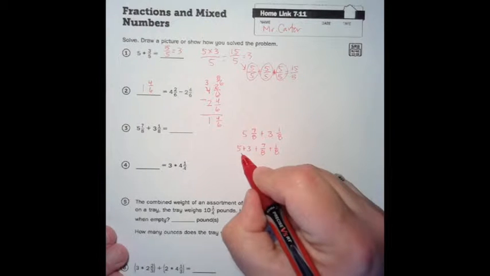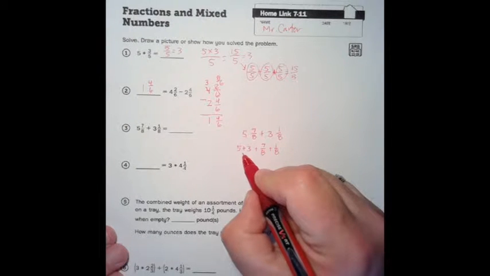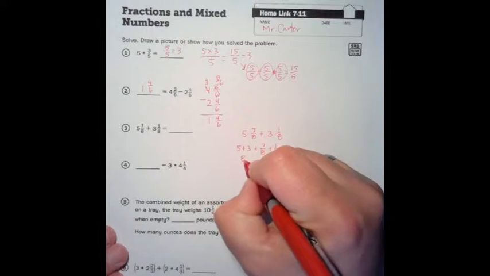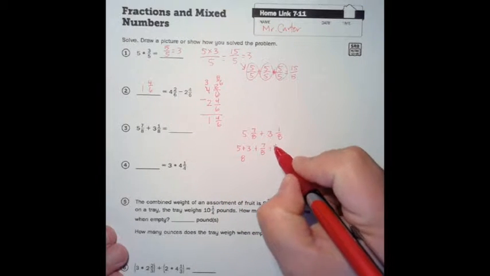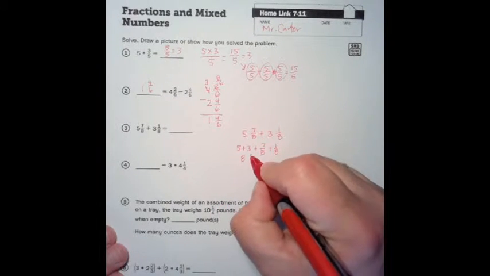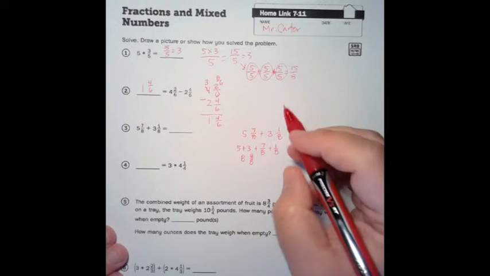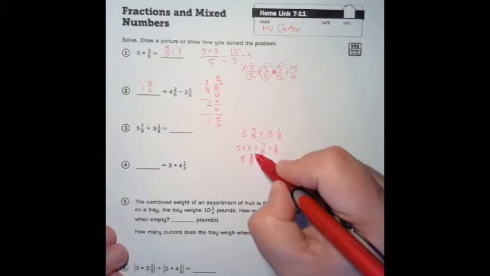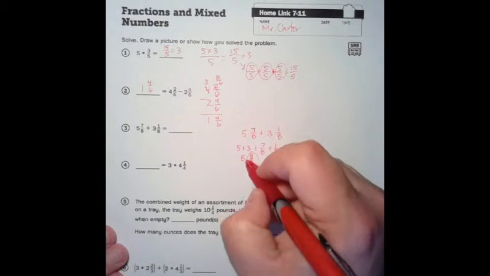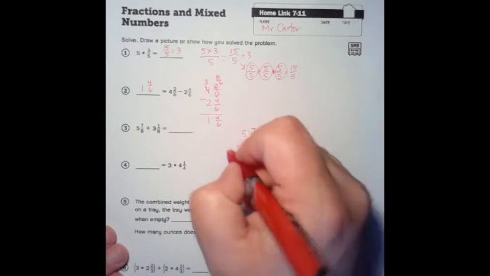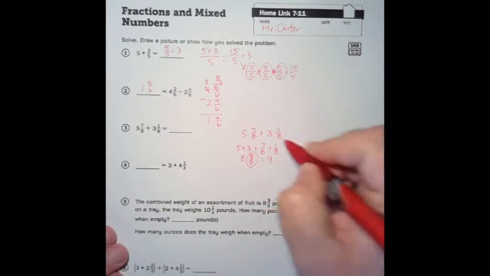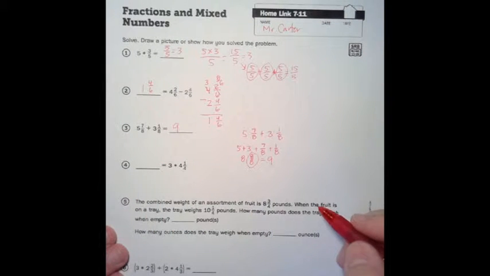So now 5 plus 3 is 8, and we have 7/8 plus 1/8 is 8/8. So now we have 8 and 8/8. Well, we know that 8/8 equals a whole, so it's actually not 8 and 8/8, but we're going to change that into 9. So our answer is 9.